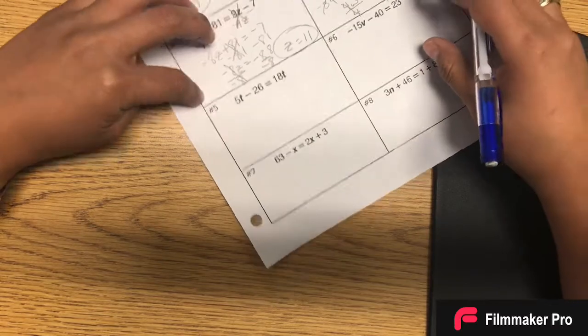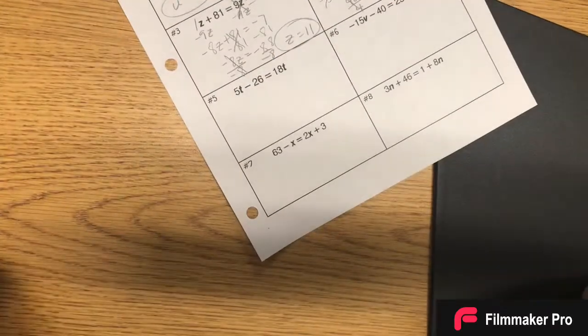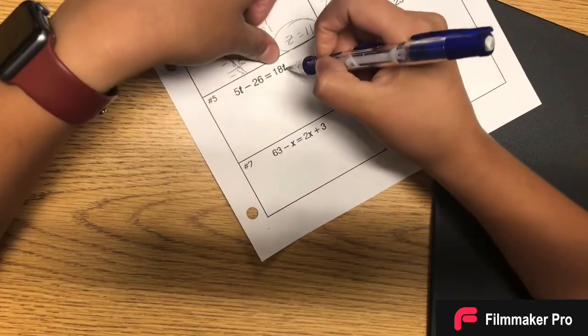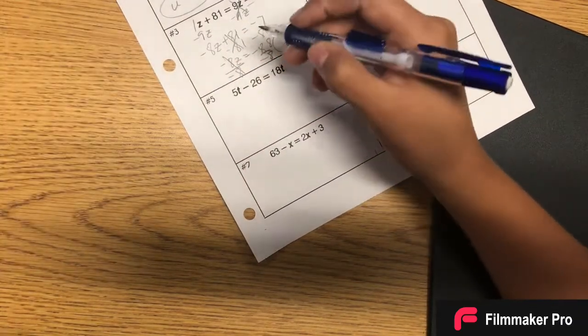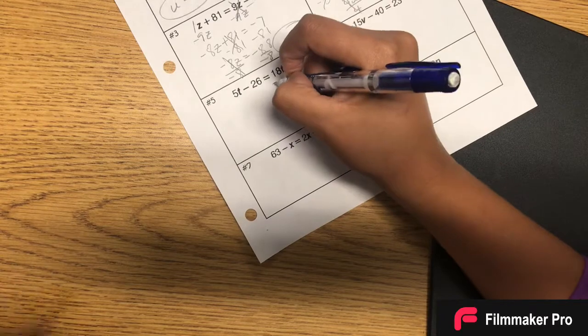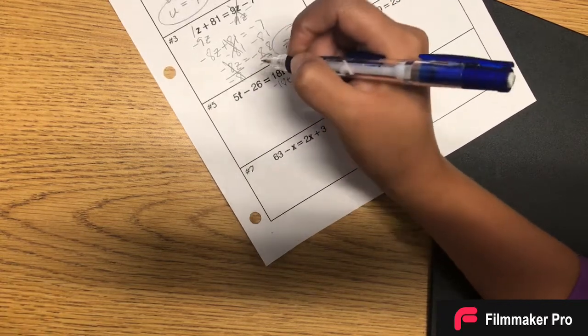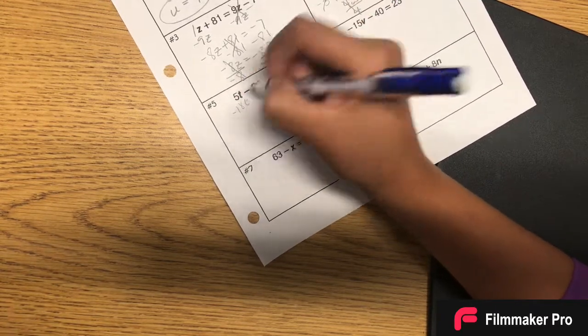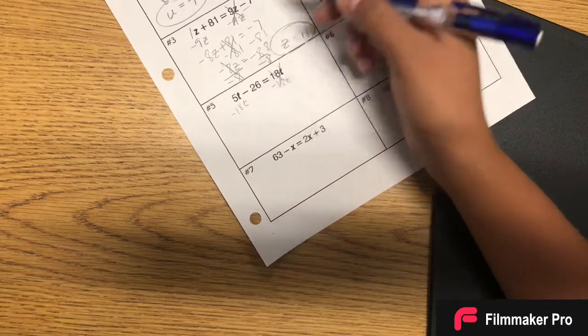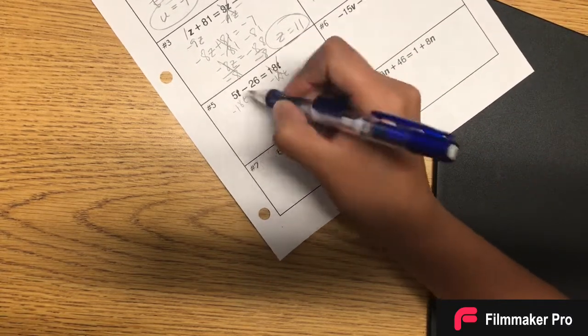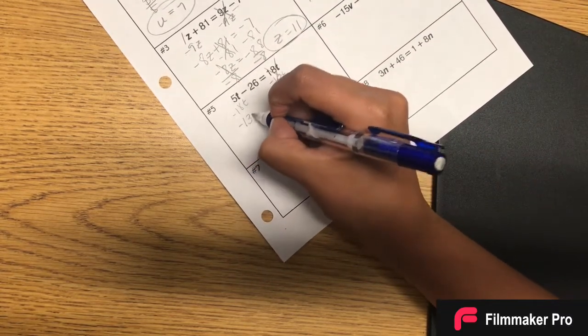If I look at number 5, number 5 is a tricky one. I have the 18t on the right side, so I actually want to move it over to the left by subtracting it, because if I try adding 18t, it doesn't cancel. But what happens here is I cancel that out, and 5 minus 18 is negative 13t.